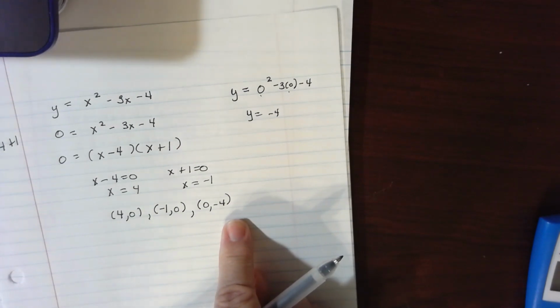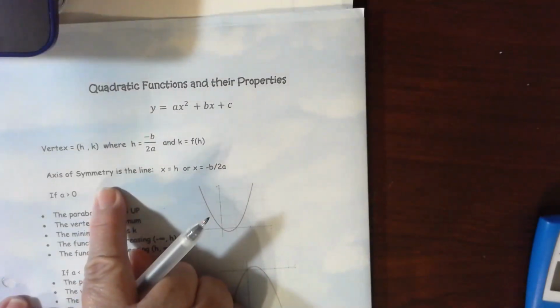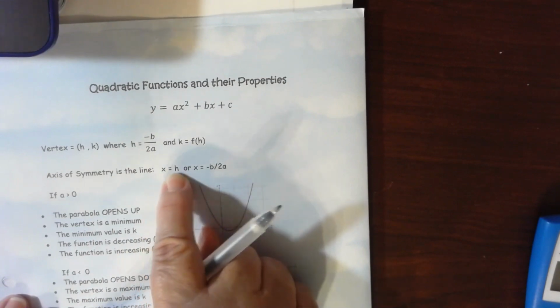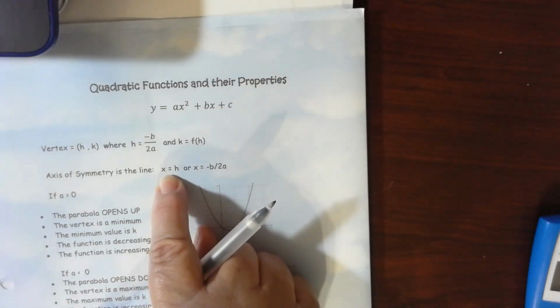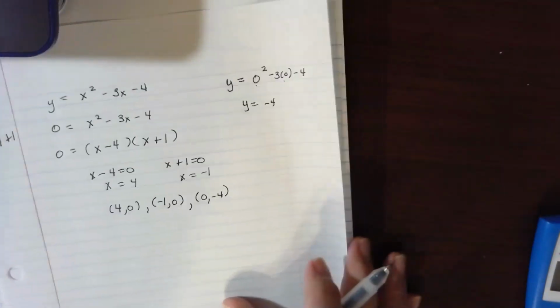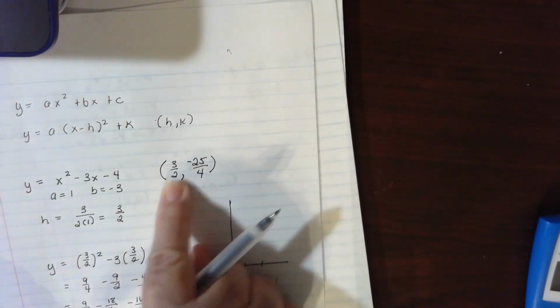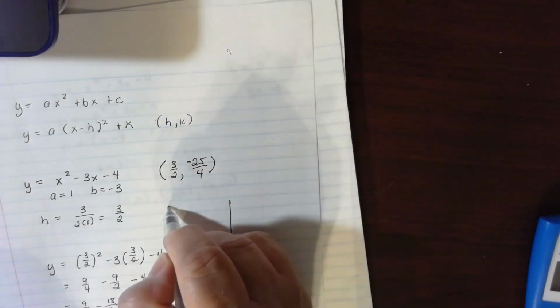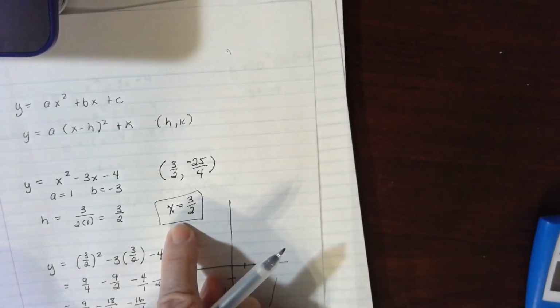Another question it might ask is, what is the axis of symmetry? Well, right here on our handout, it says the axis of symmetry is x equals h. That has to be in the form x equals. This is the time that you do put x equals in there, because it's the equation of a line. It's not just a single number. So when I computed what h was, the opposite of b over 2a, my axis of symmetry is x equals 3/2. And that's what I would enter for the axis of symmetry.